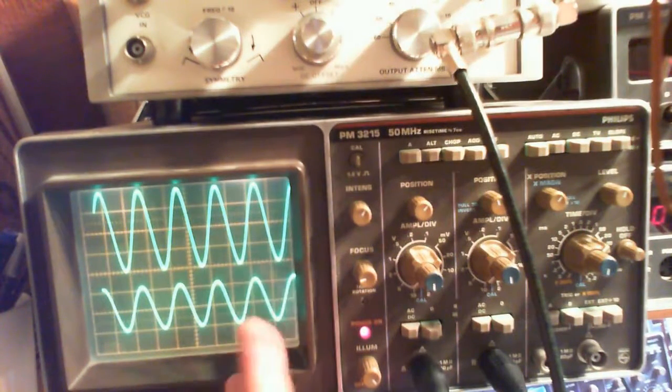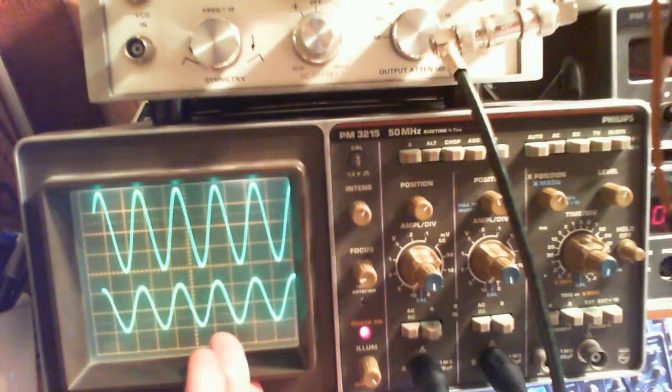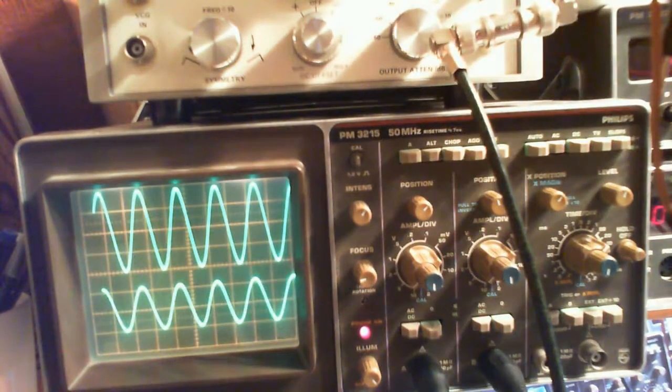Now the frequency, just to note down, is 10.677 kilohertz.